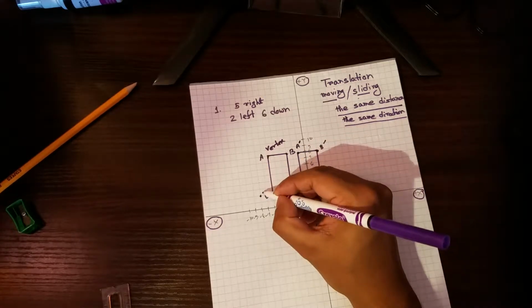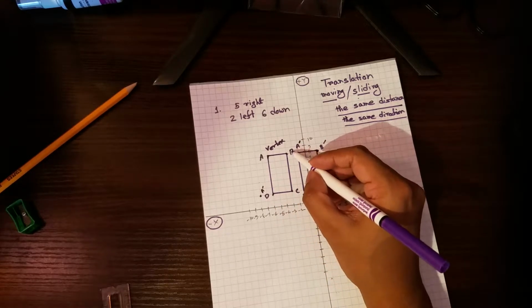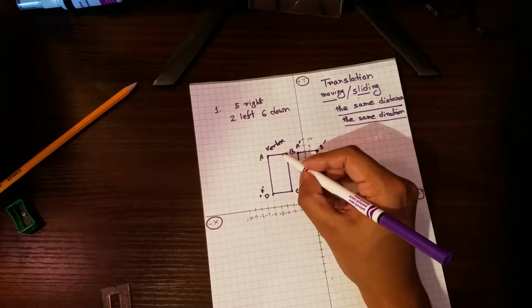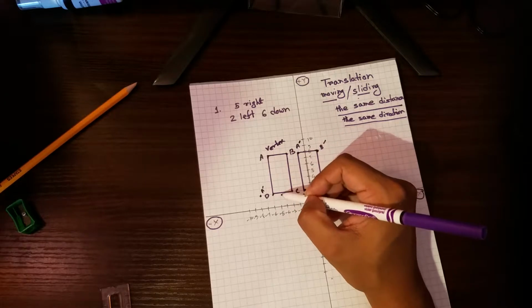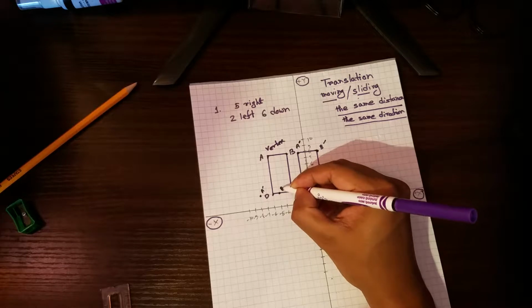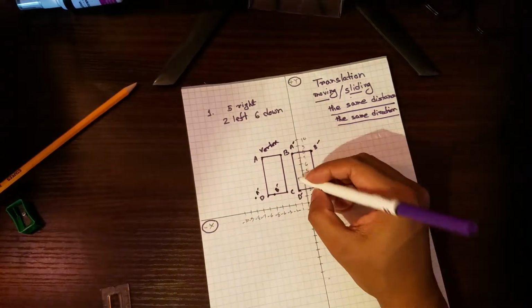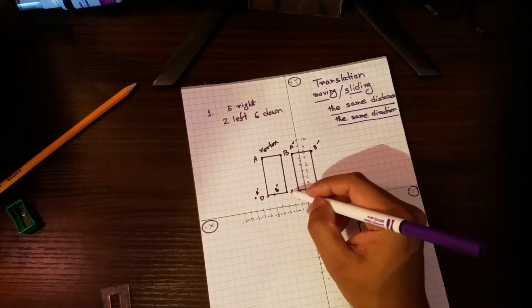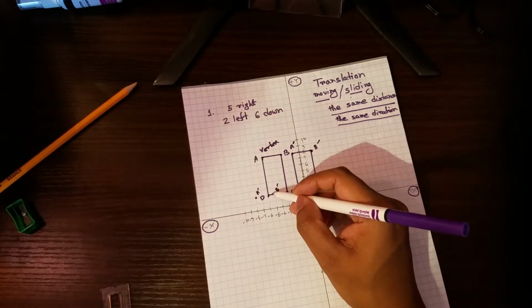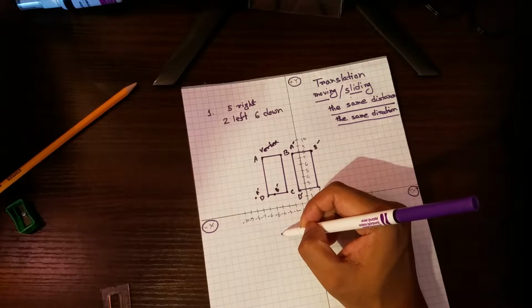So that's your new A, becomes A prime. Same for B. So 2 left, 1, 2, and 6 down, you're here. So that's your new B prime. Don't be confused if you're on the shape, it doesn't matter. Then what about your C? So C will be 2 left, 6 down, 1, 2, 3, 4, 5, 6.